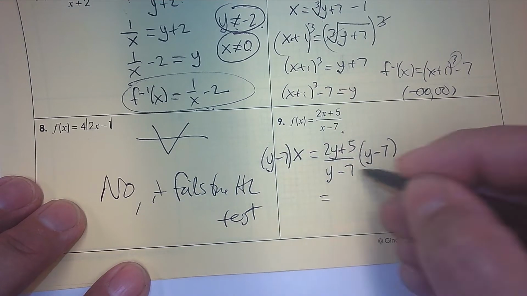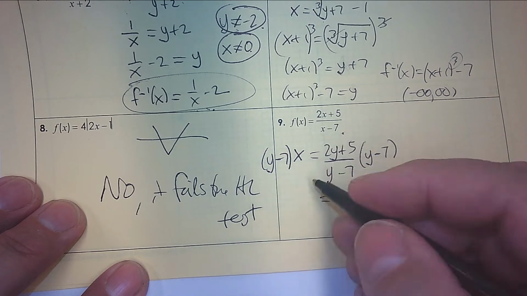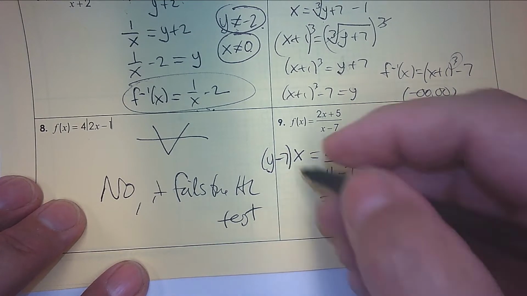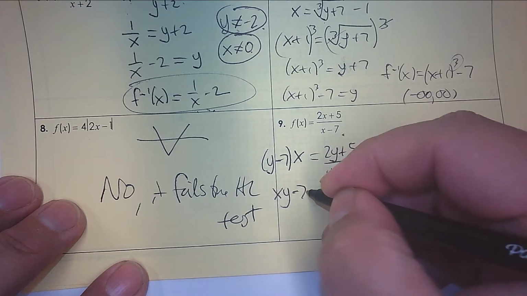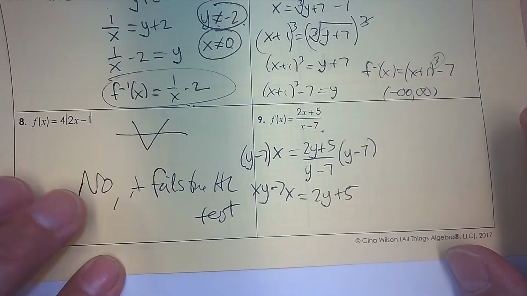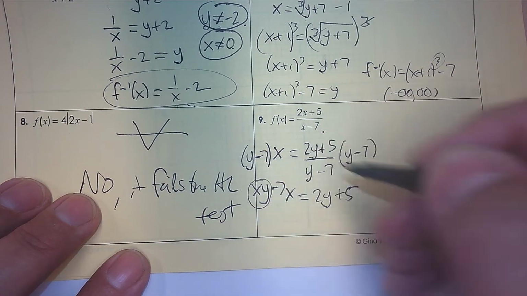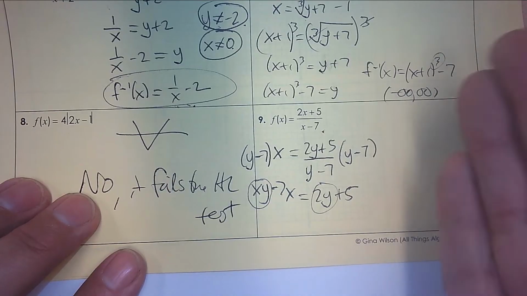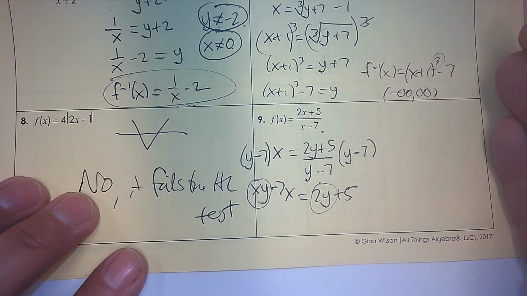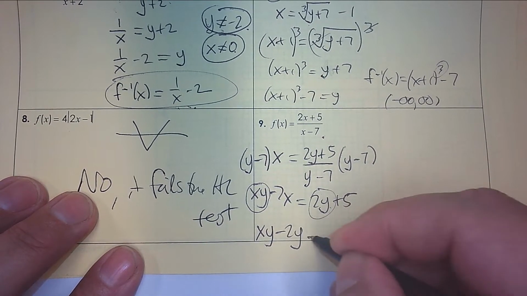On the right, I have 2y plus 5. On the left, I'm going to distribute the x. So x times y and -7 times x. Next, I'm going to identify the terms that have a y in it. So xy and 2y are the only two terms that have a y in the term. They need to be beside each other. So I'm going to write xy, but I'm going to subtract 2y so they can be beside each other.